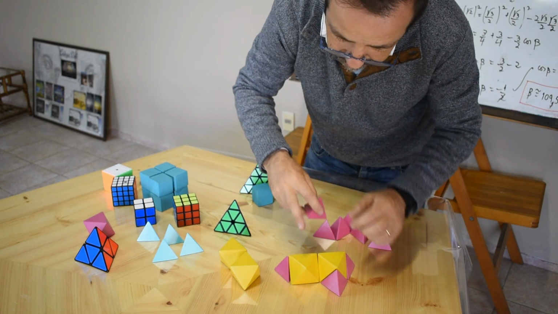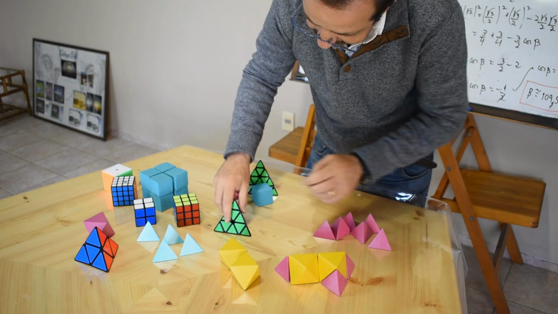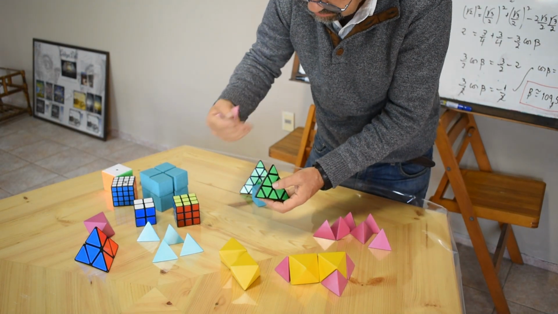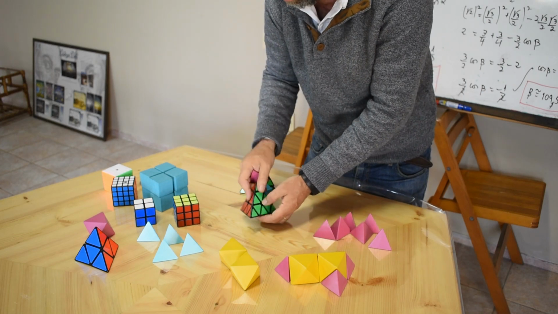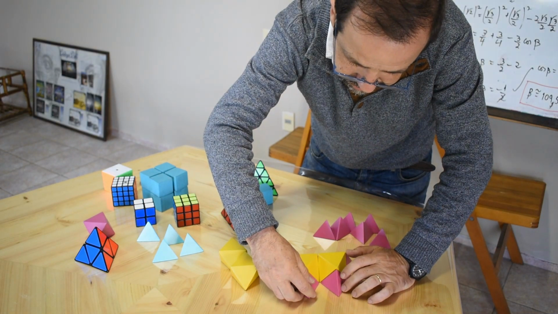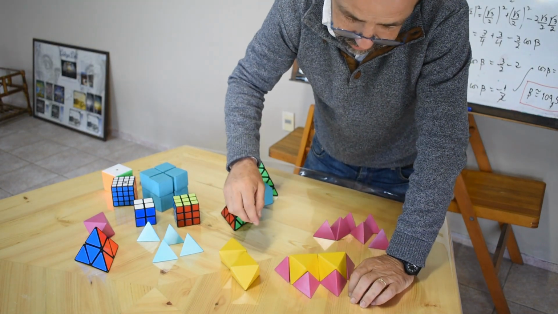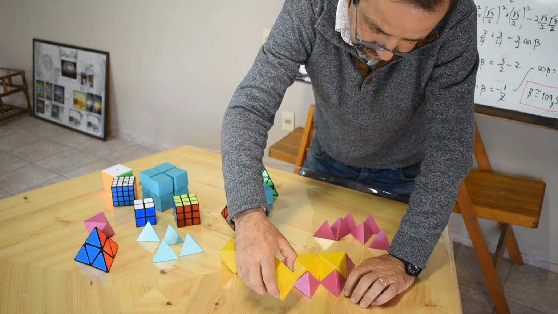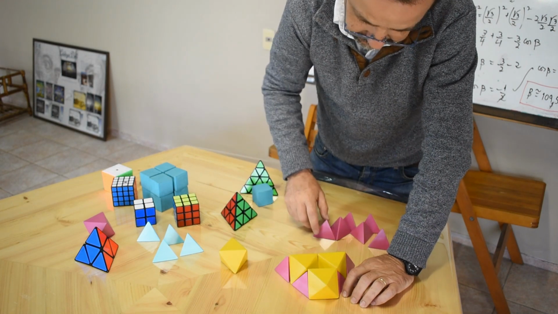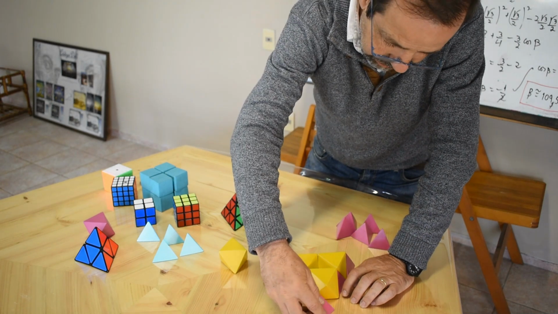And here, always the bodies that are beside one another are alternately a tetrahedron and an octahedron. Here I put a tetrahedron. And here I have the room for an octahedron. And here another tetrahedron.